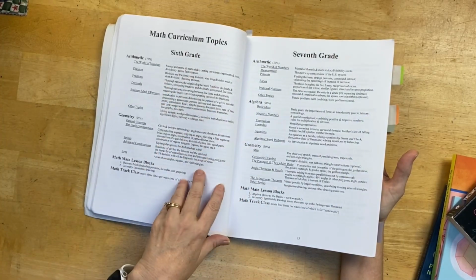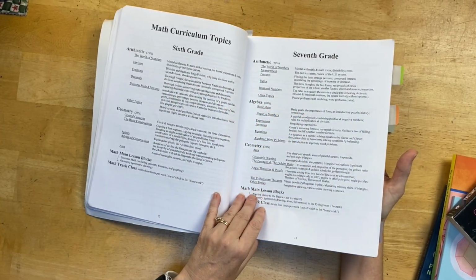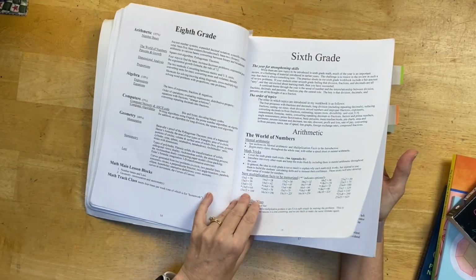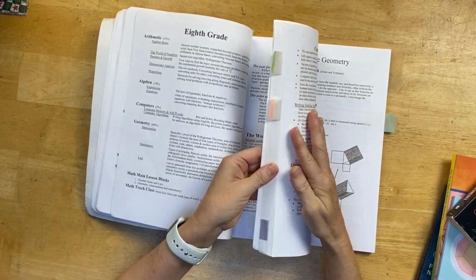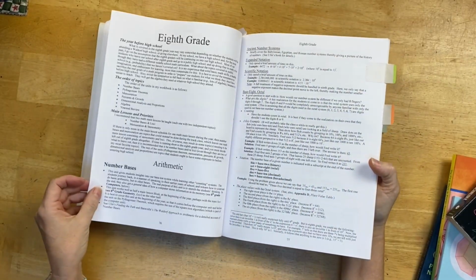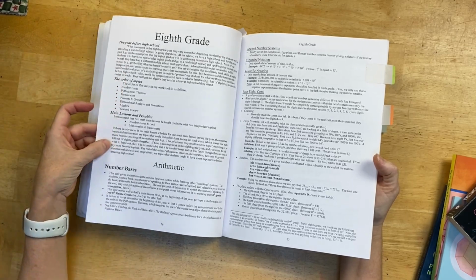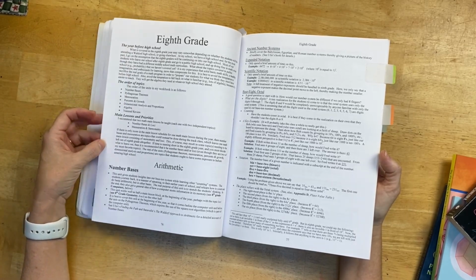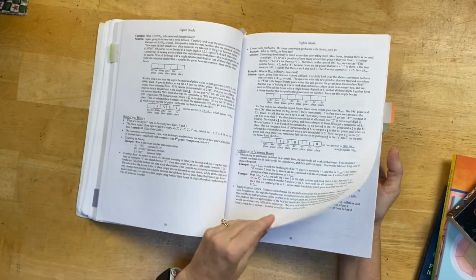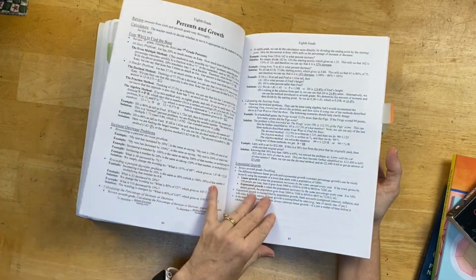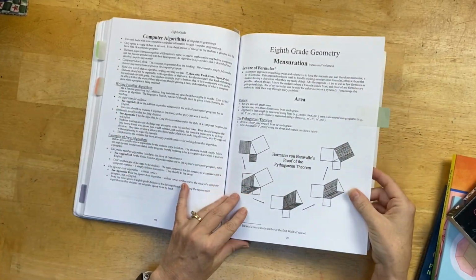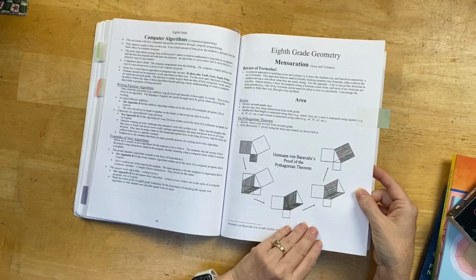So it also goes over the main topics for math curricula in the Waldorf pedagogy, and it gives an overview at the beginning of each section. So for 8th grade, it has a basic overview of what is being covered in 8th grade, and then it goes through by blocks and gives you basic information about those blocks. Okay, so 8th grade geometry is set up in this way.